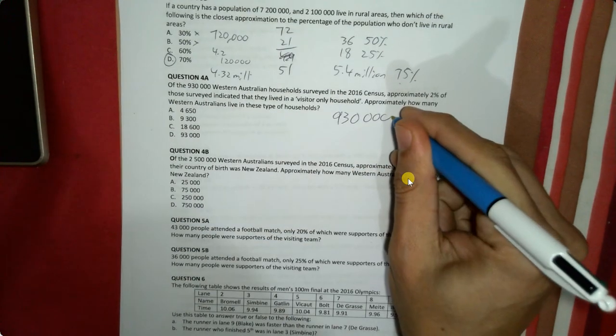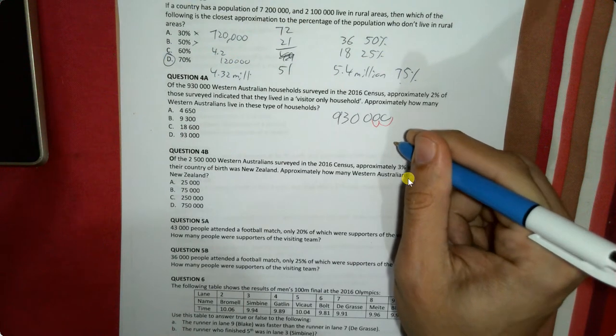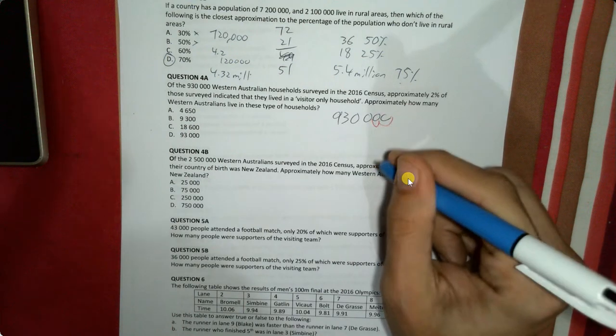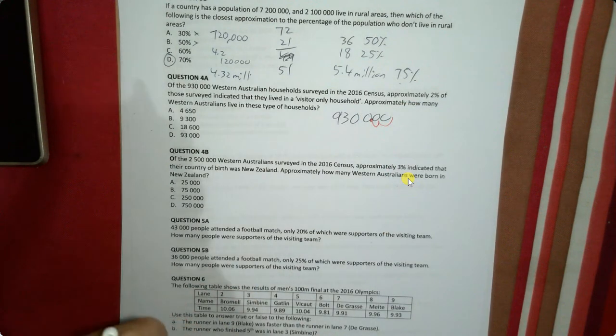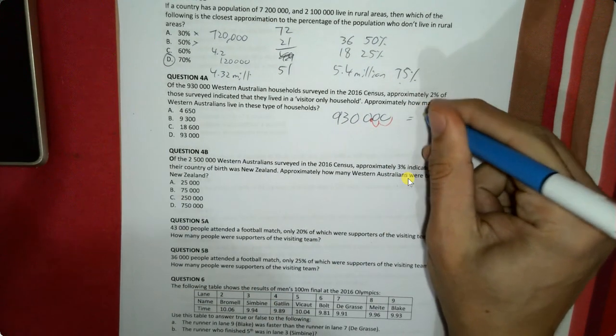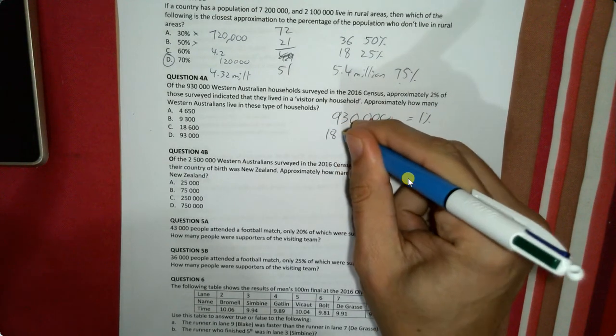Move it once for 10%. Move it twice for 1%. Because we're dividing by 100. 100 has 2 zeros, so we do 2 jumps. So we end up getting 9,300. That's 1%. And 2% is going to be double that. So that's 18,600.